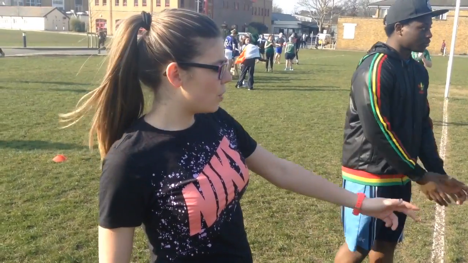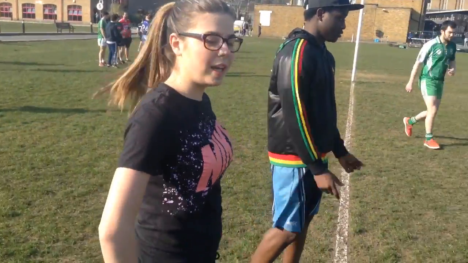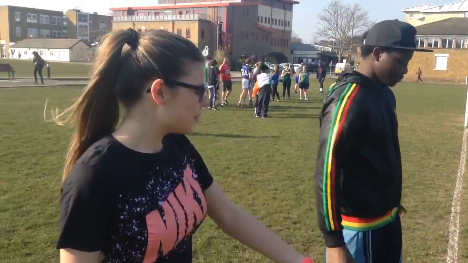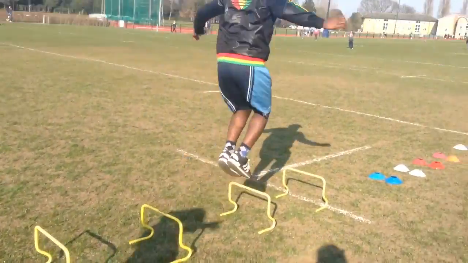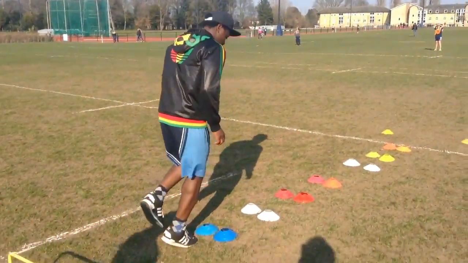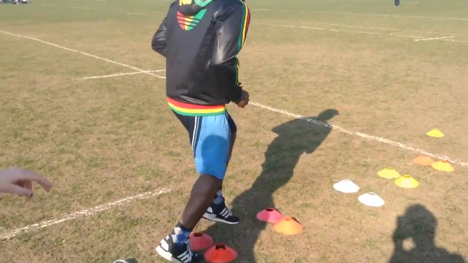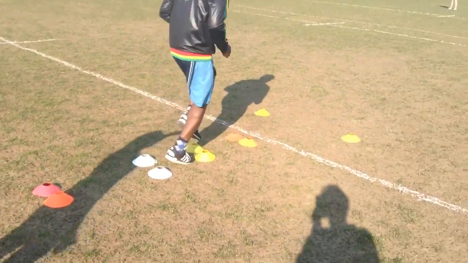This activity, Reece will be jumping over the hurdles 2 feet, 2 feet together like so. Then he will go down to the ladders and he will go footsteps, small footsteps, in and out, and then he'll finish off at the yellow cones.